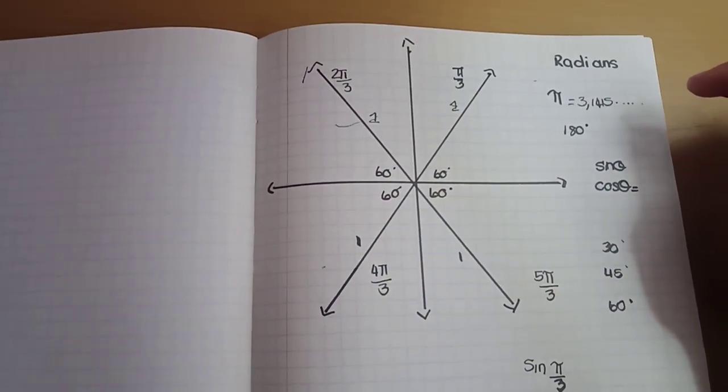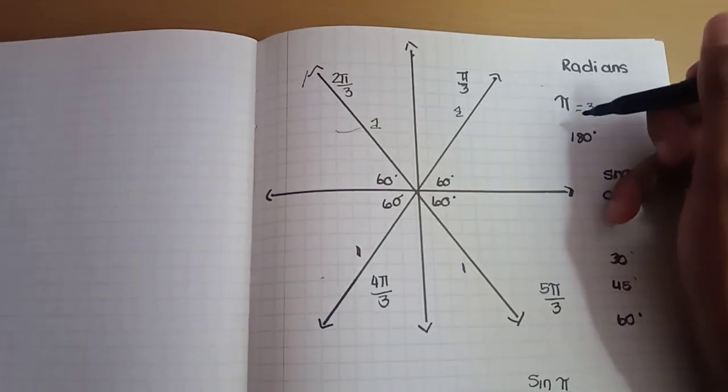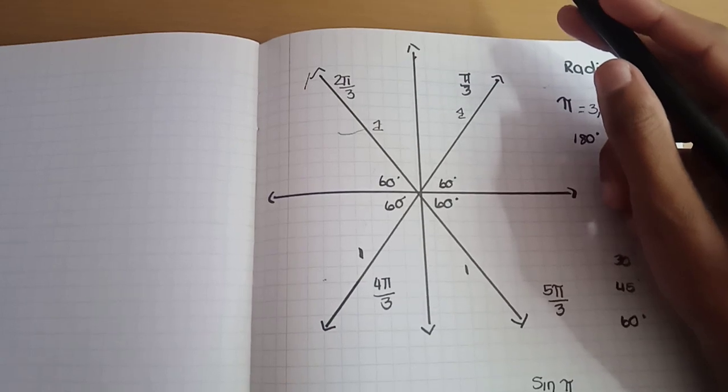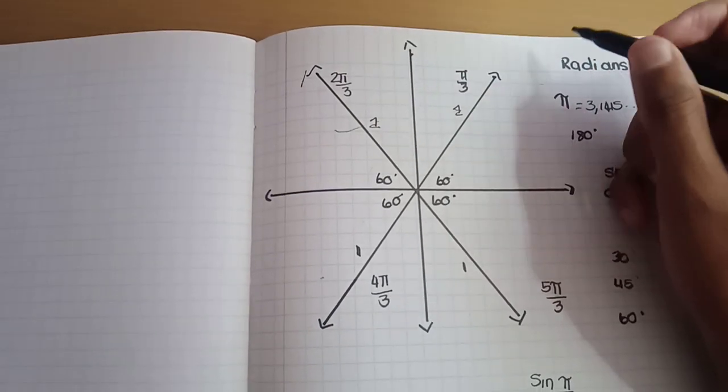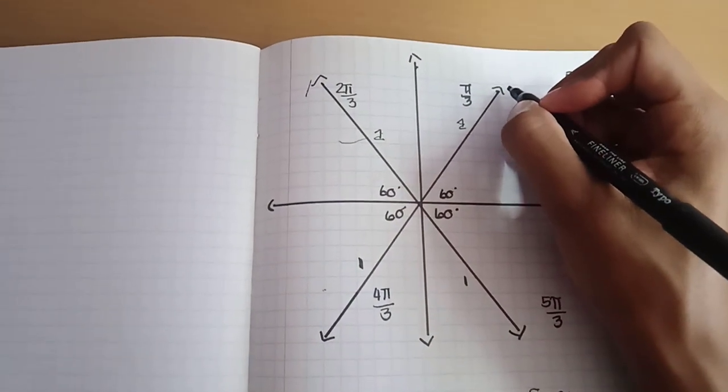Now, if we do the mathematics, we substitute our values over here. 180 divided by 3 gives us 60. Then from there, we can find the values of the special angles.